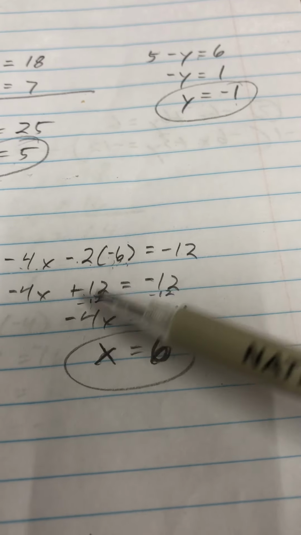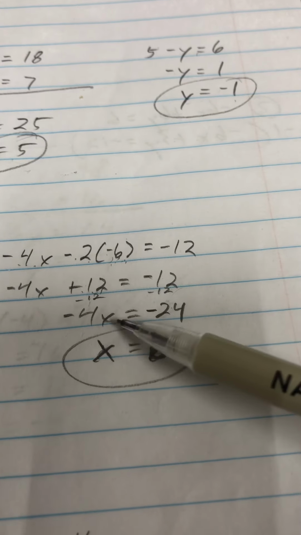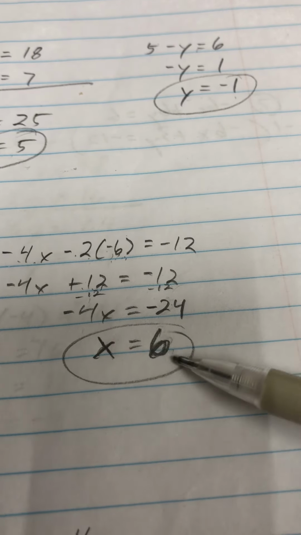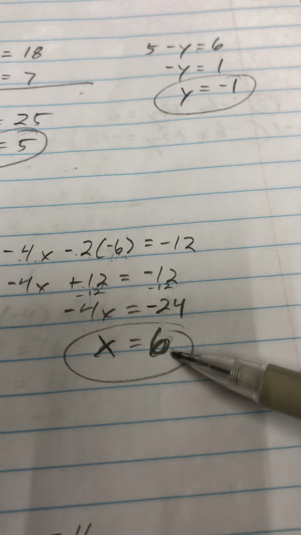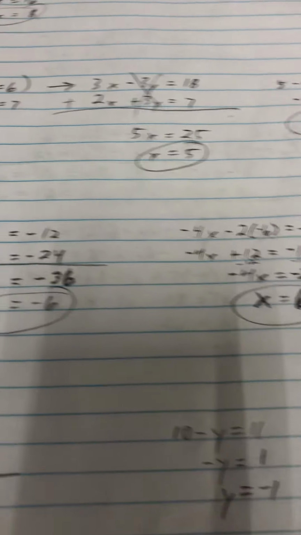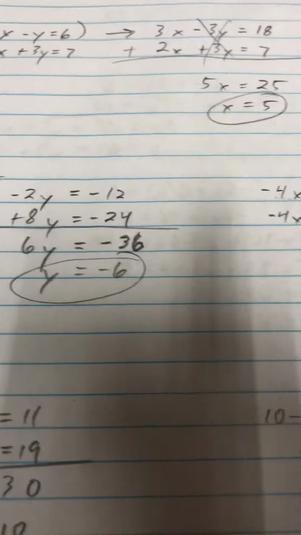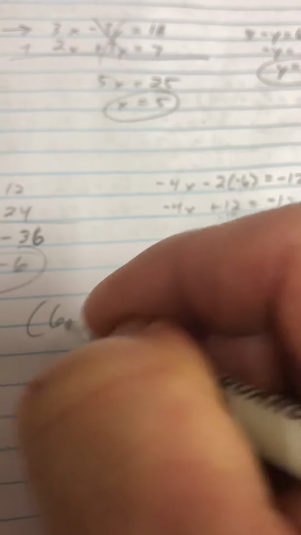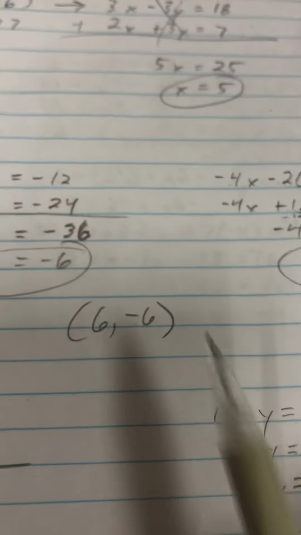And so then I solve for x, get the variable alone on one side, and I get x equals 6. So my x is 6 and my y is -6. He's probably going to want you to write your answers like this: 6, -6, like that.